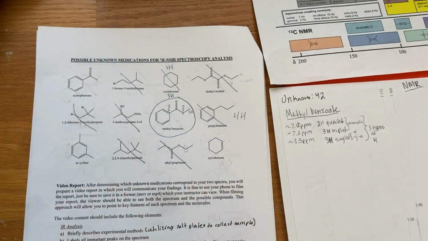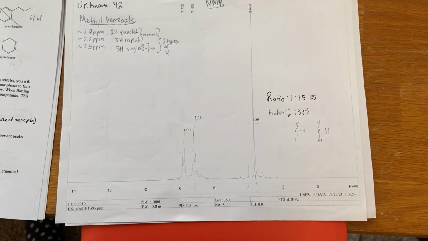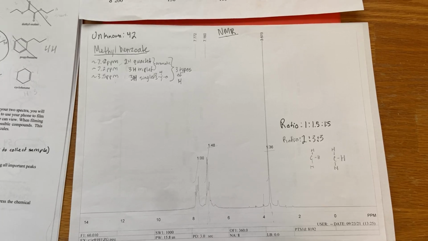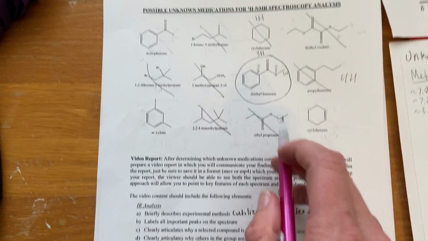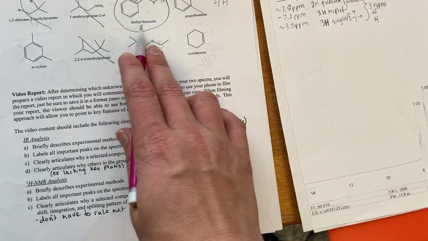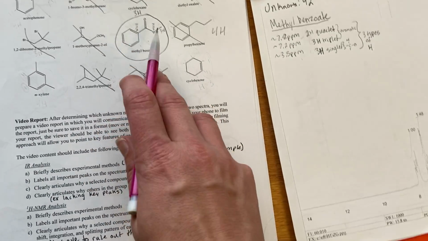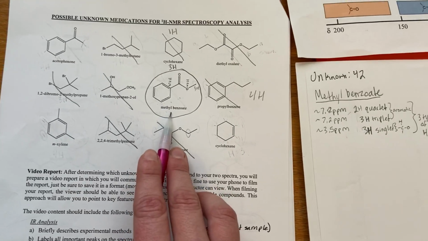So the compound that this spectrum, unknown number 42, should correspond to is methyl benzoate, which is this one right here.